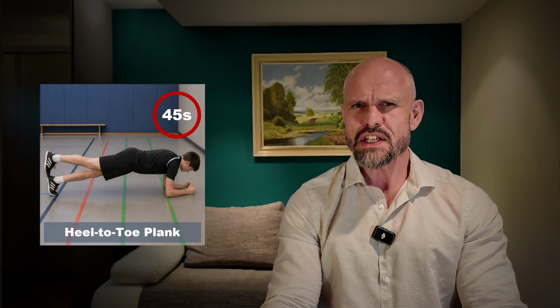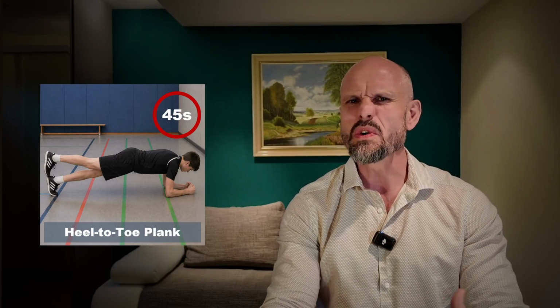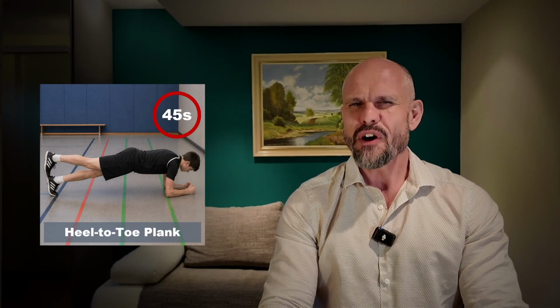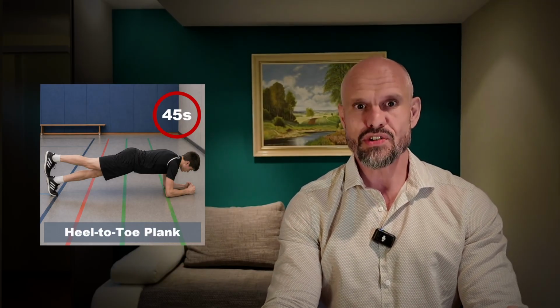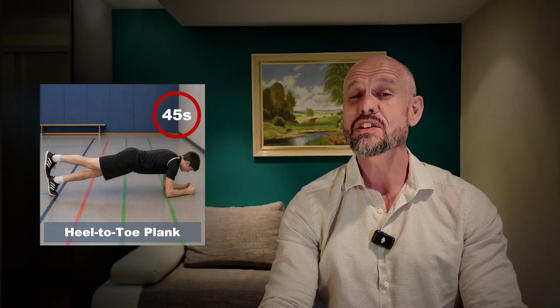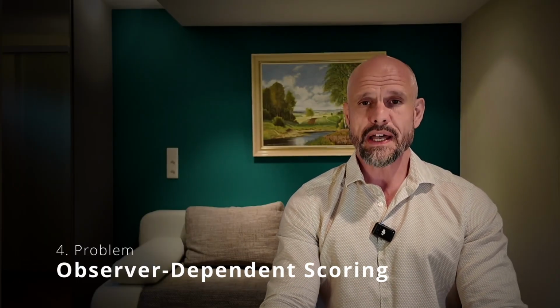The same goes for the heel to toe plank. The station is labeled as strength, endurance, or stabilization. But from a measurement perspective, it depends on trunk control, coordination, body awareness, movement economy, and how strictly the observer interprets good form. Which leads to problem number 4: observer-dependent scoring.